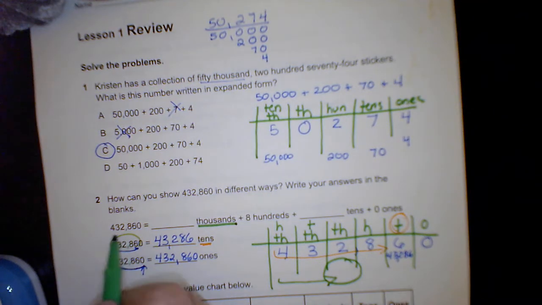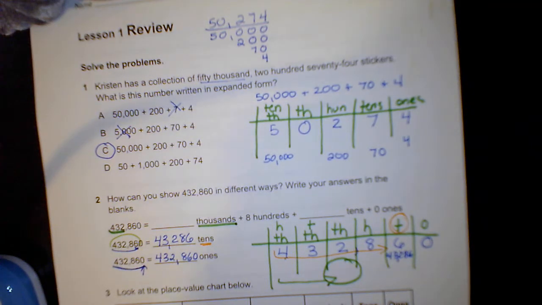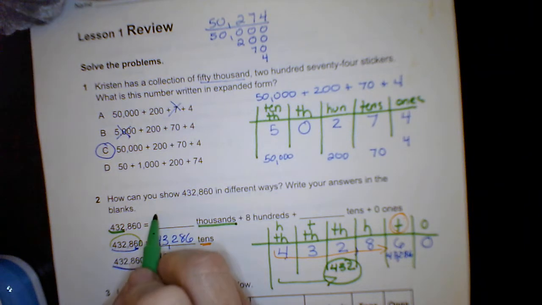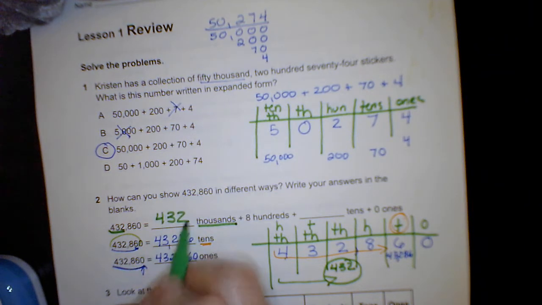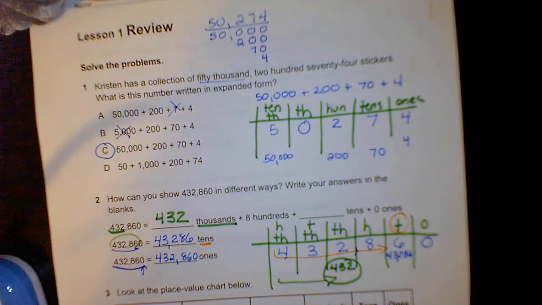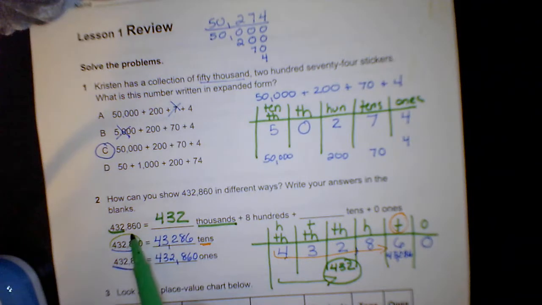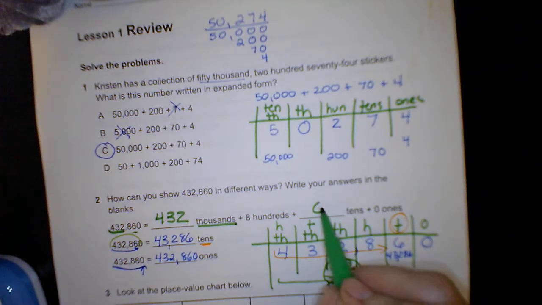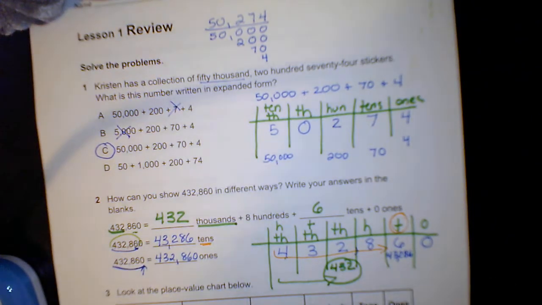Or I could scoop and I could say, oh, well, let me scoop the thousands. That would be fine too. And so what I end up with is 432 thousands. So again, I'm just pushing those numbers down. So I'd have 432 thousands. And then I'm keeping my 800s, which is just 800s. It just stays the same. And then I just have the 6 tens. So the 6 tens are right here. So I just have my 6 tens. So those all just stayed the same.